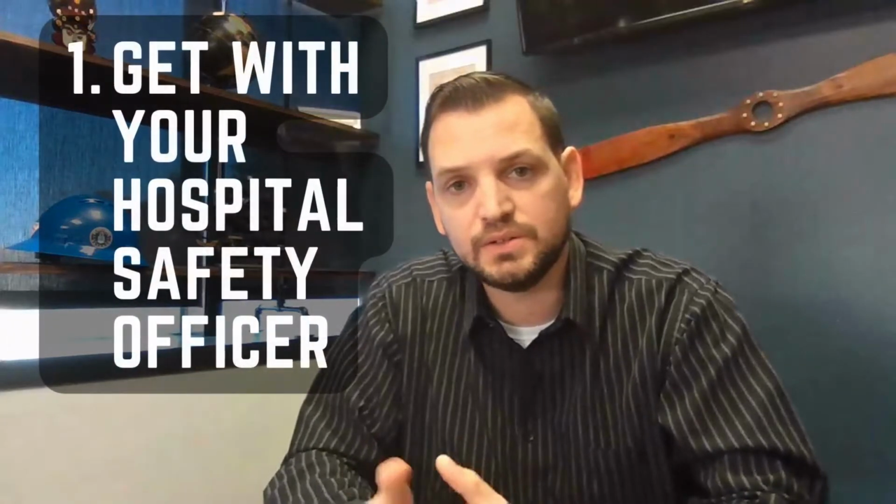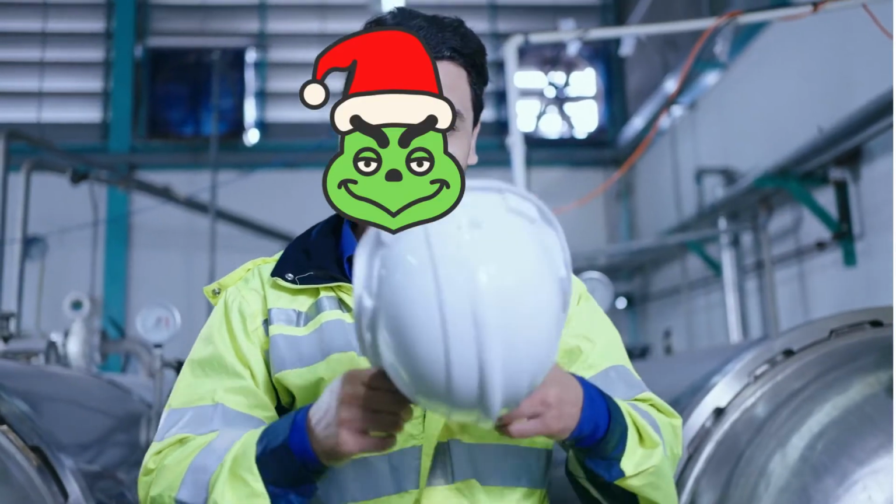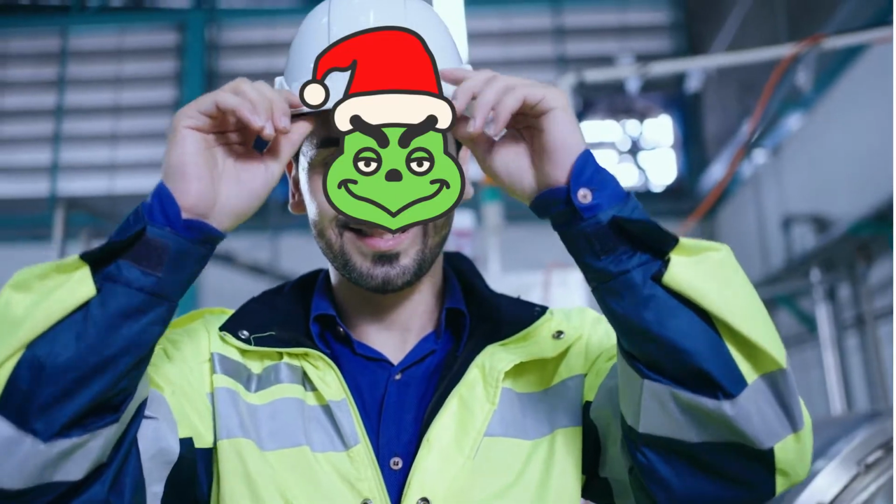Always first engage your hospital safety officer and make sure that they are aware of what you're doing for your decorations. A lot of times people think the safety officer is the Grinch, because they'll walk around the hallways and see decorations that weren't approved or are non-compliant, and they usually come up and tell the units they have to take them down. Getting with your hospital safety officer early on will help you take care of this and make sure that the decorations you're installing are compliant.